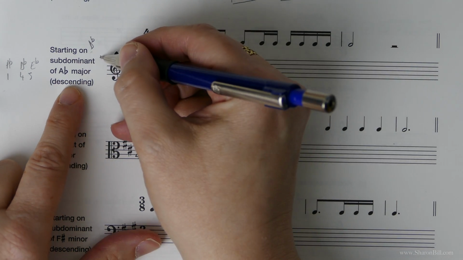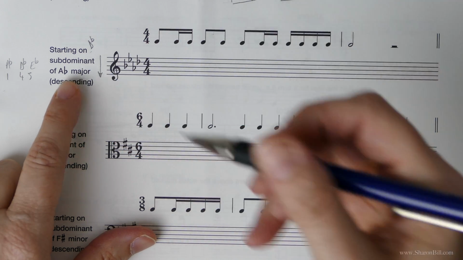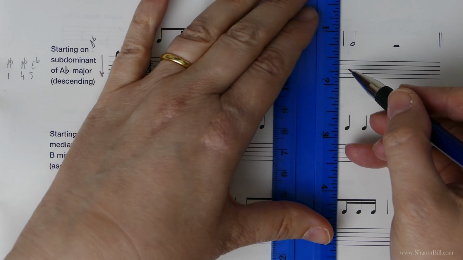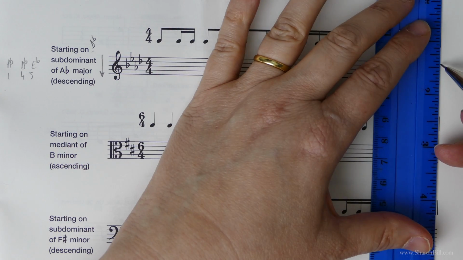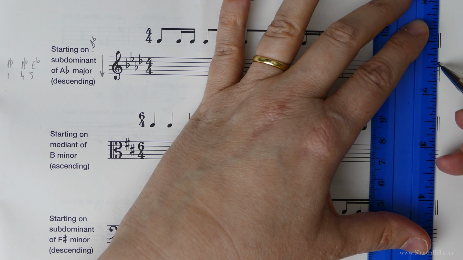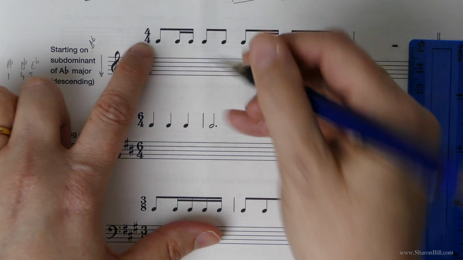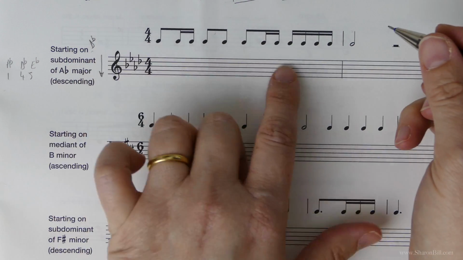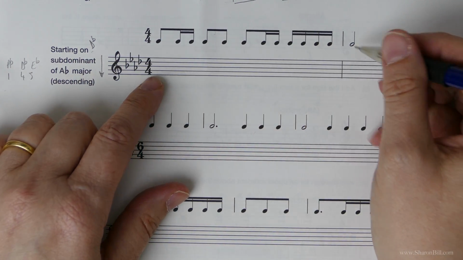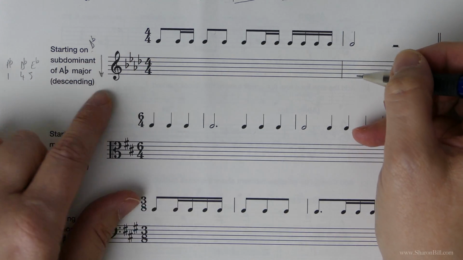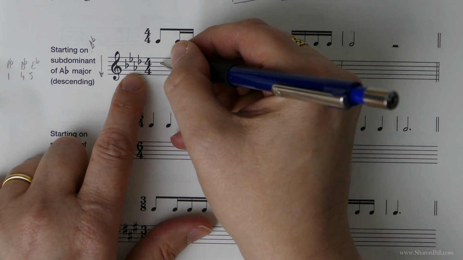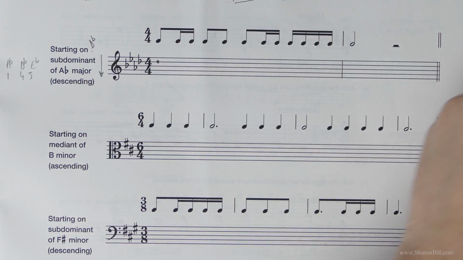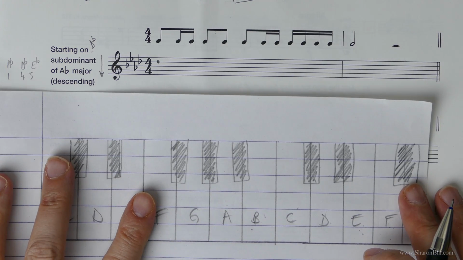Now we're going to be descending, so make sure we start on a high D and then come down. And I'm just going to put these bar lines in place. It's really, really important that you stay aligned with the rhythm that they've given us, otherwise it's so easy to lose track and then you end up out of sync and you might just miss a note and it won't match up at the end. So we're starting on D flat. The key signature will do that for us. Let's have the piano to hand. There we go, so there's our piano keyboard.